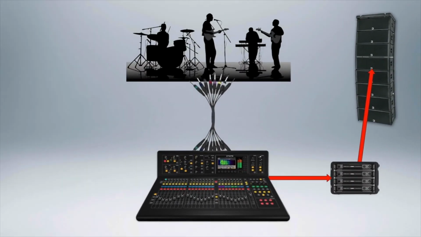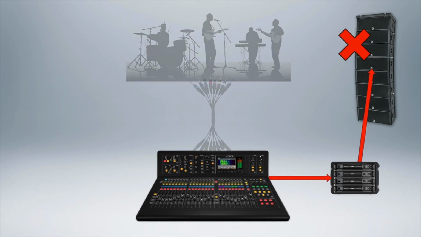Now, conversely, if you hear nothing coming out of your speakers, then why the heck would you look at anything on the stage or anything plugged into your mixer? Your problem is coming in post that mixer, coming in after that. So check out your speakers, the cables that go from your amp, and also your settings as well there.